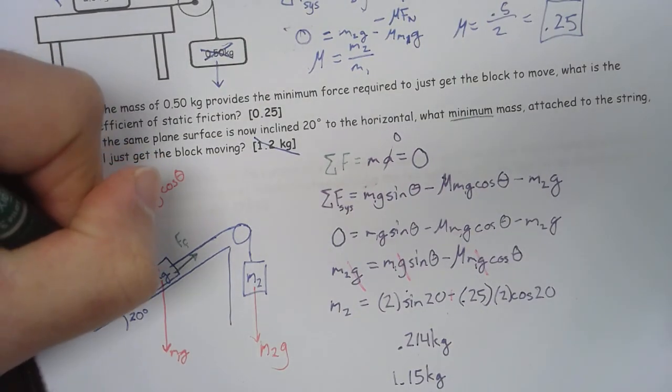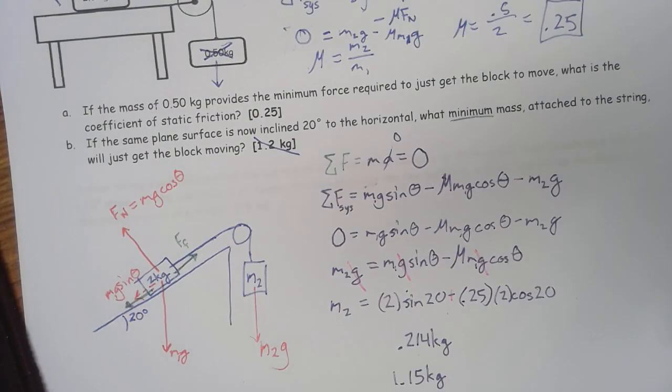I feel like that's a character. But yeah, we would flip that friction to the other side. Comic books aside. All right.